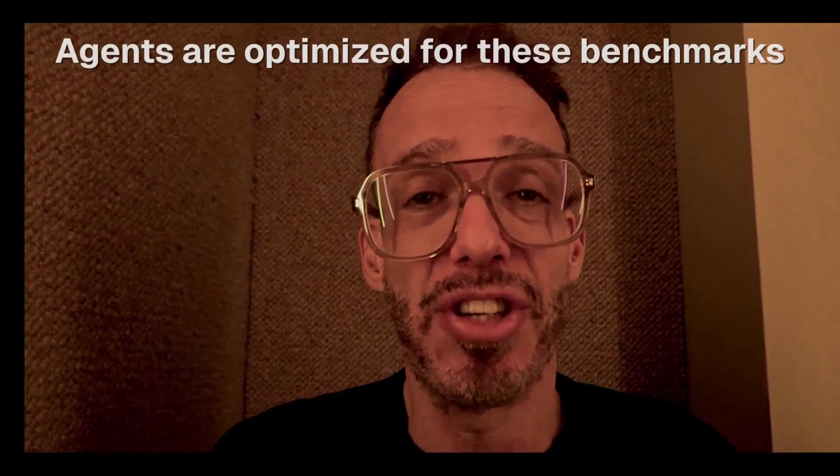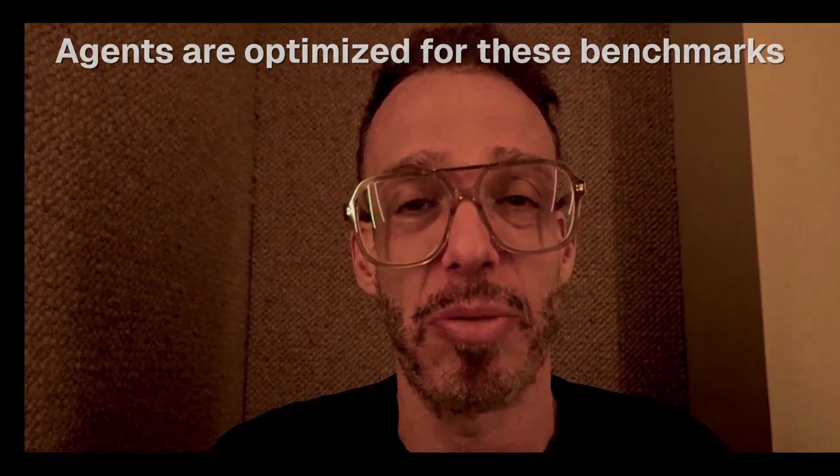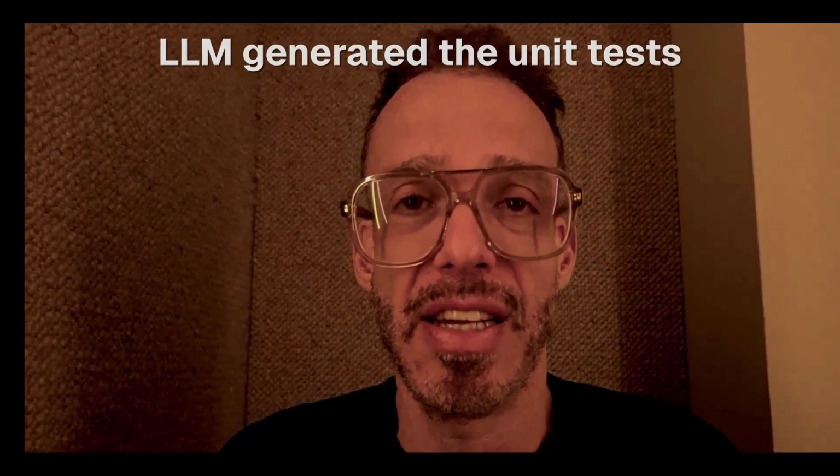And then as we dive deeper, we see that they used SWE-bench and AgentBench. The agents are trained on these benchmarks, and it's well known that agents can pass benchmarks but still fail in the real world. Now, while AgentBench is a little more esoteric, it's still a small sample: it's 12 repos. The other thing is that LLM generated the unit tests, which means that it might have bias.